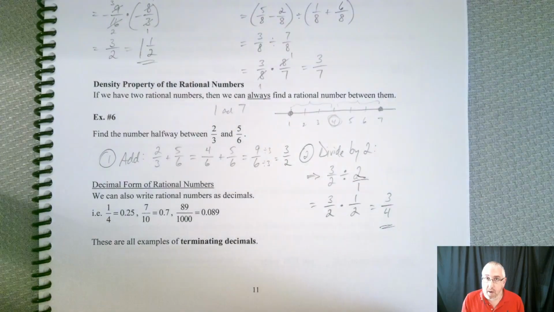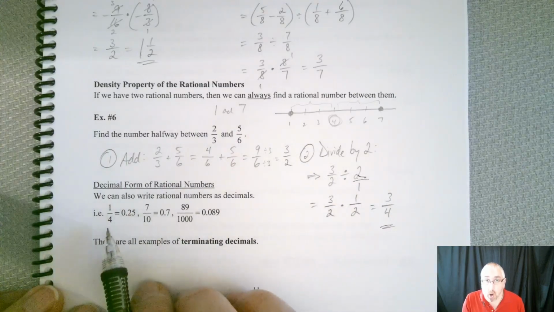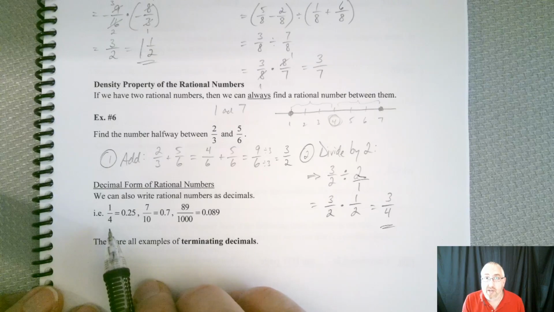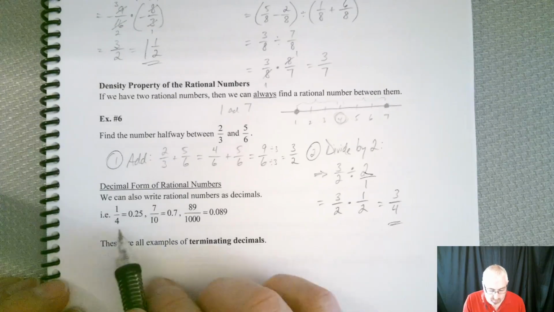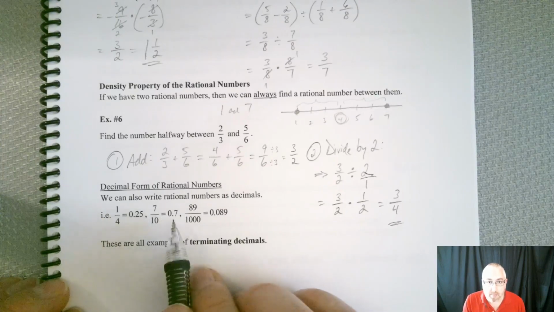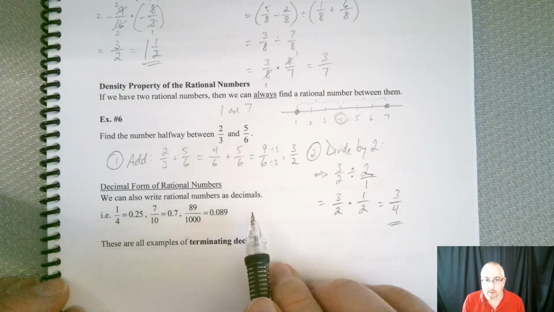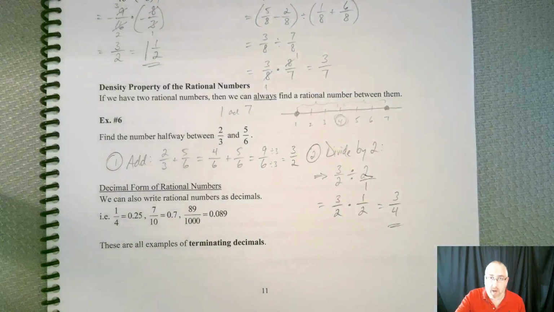Now, the last part of this is looking at the decimal side of things. So now we know we can write a fraction as a decimal. All you got to do is divide. So 4 goes into 1.25, 10 goes into 7.7, and so on. So you have all of those divisions that you can just do on your calculator.